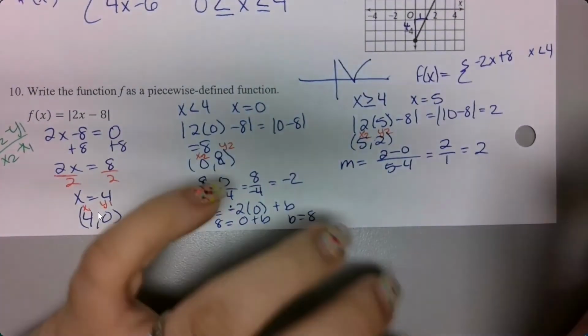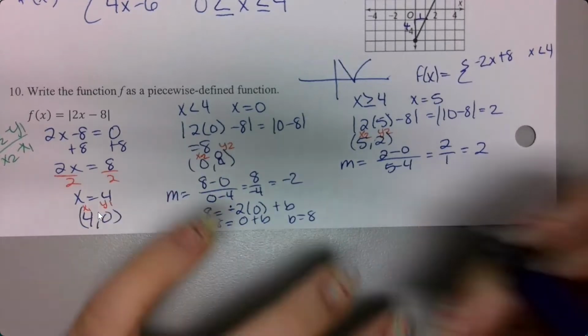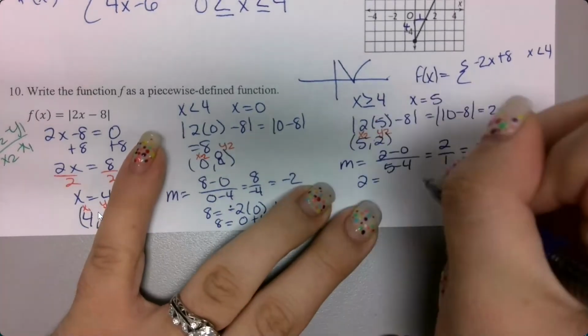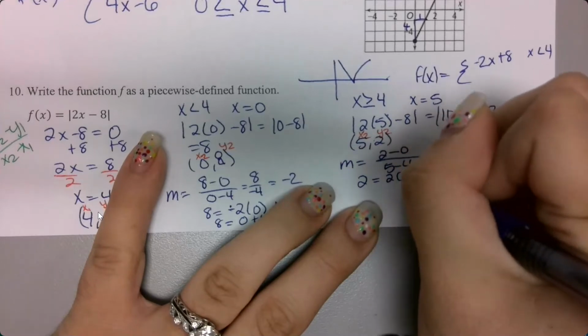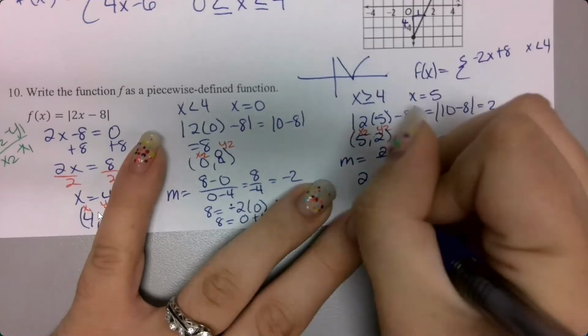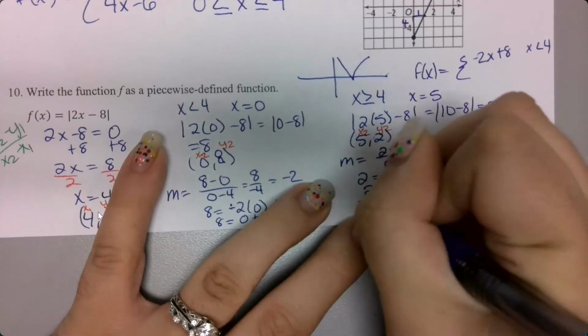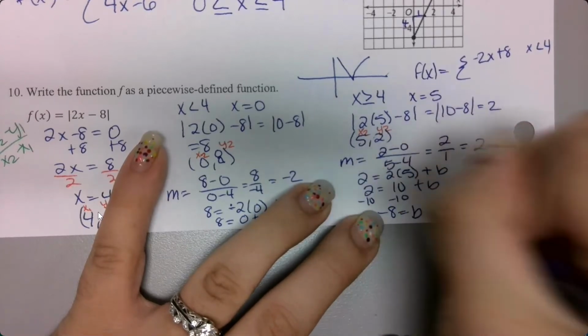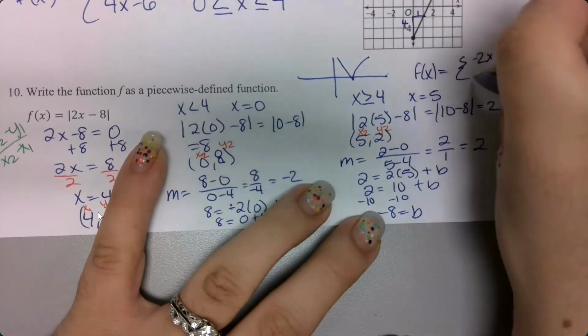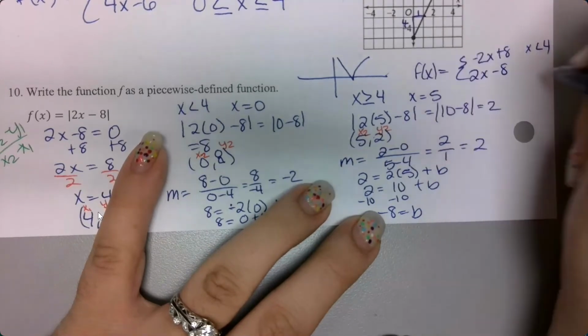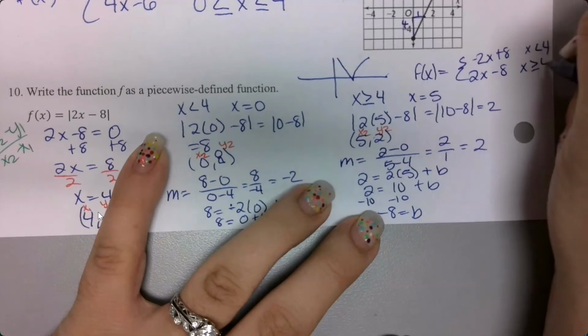So then I want to plug in to find my b value. I'm going to have 2 equals 2 times 5 plus b. 2 times 5 is 10. If I subtract 10 on both sides, I get negative 8 equals my b. So then this is going to be positive 2x minus 8, and this is for x greater than or equal to 4.